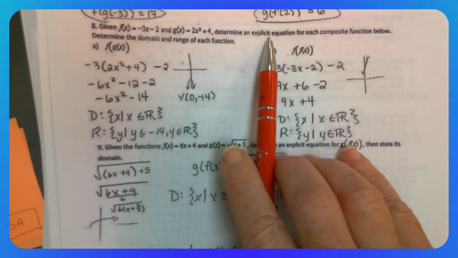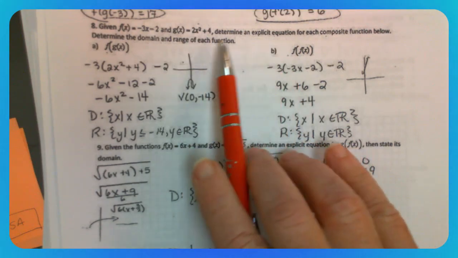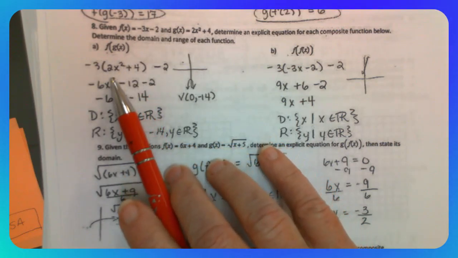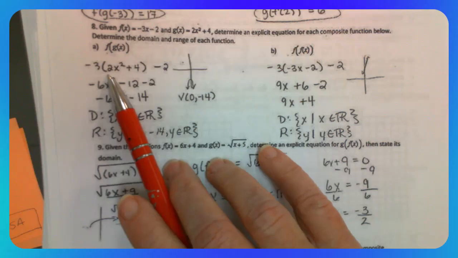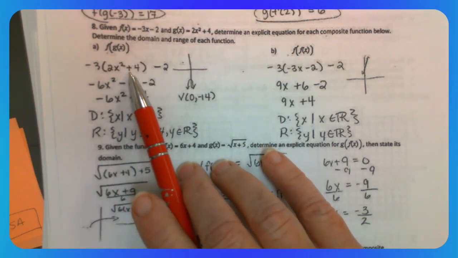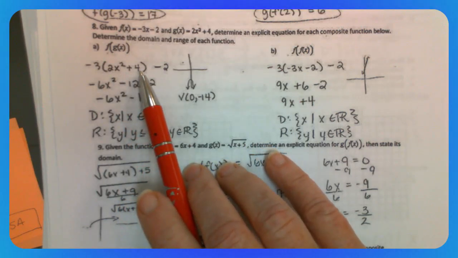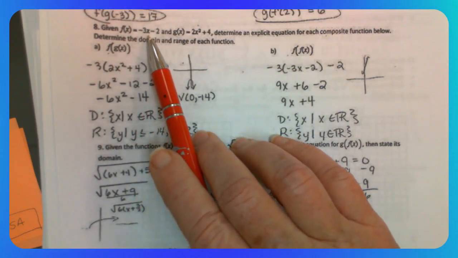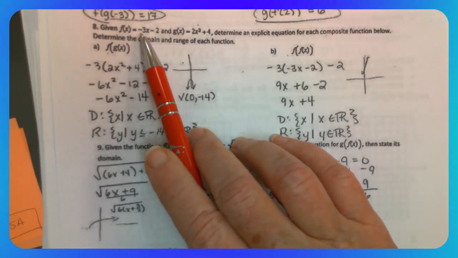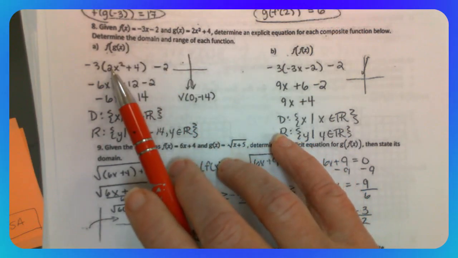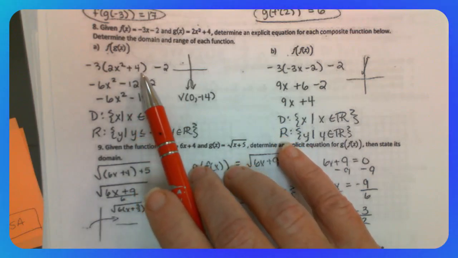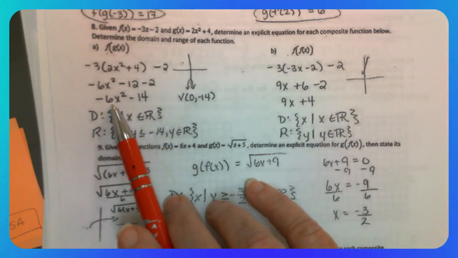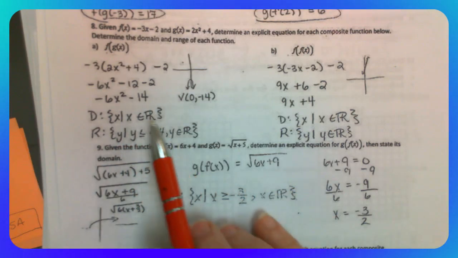We want to determine an explicit equation for each composite function below. So we're doing the same thing. So f of g of x: we're going to take g of x, 2x squared plus 4, and plug that entire expression into f where you see an x. So we start with negative 3 times, now we plug that in, 2x squared plus 4. Don't forget the minus 2. Simplify that, and we get 6x squared minus 14.